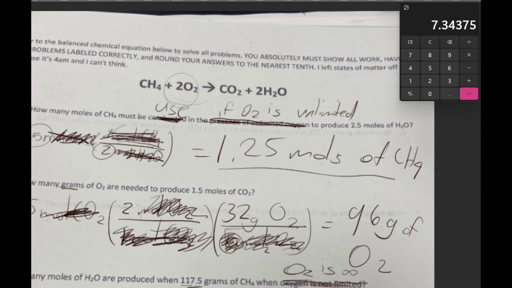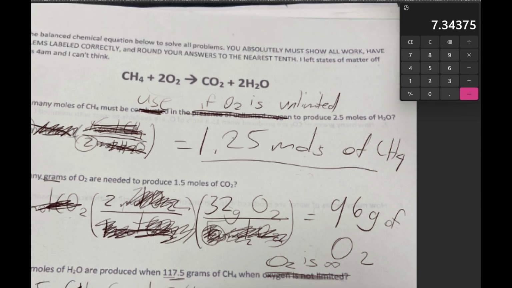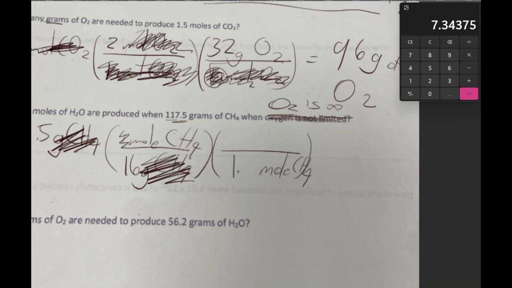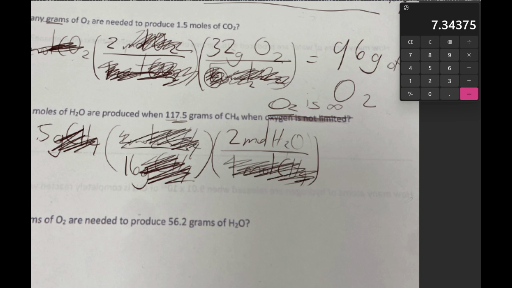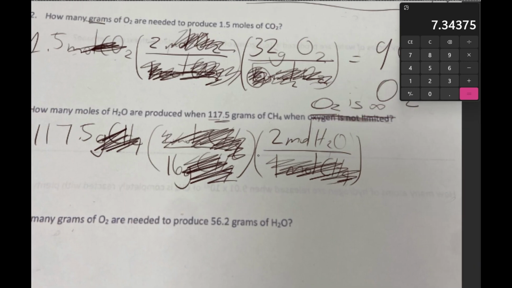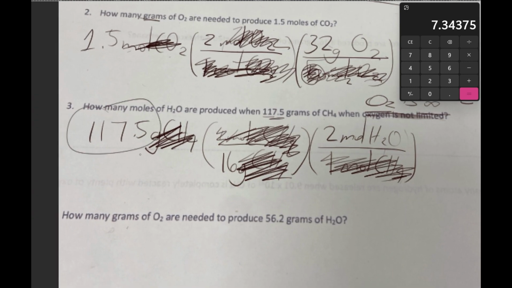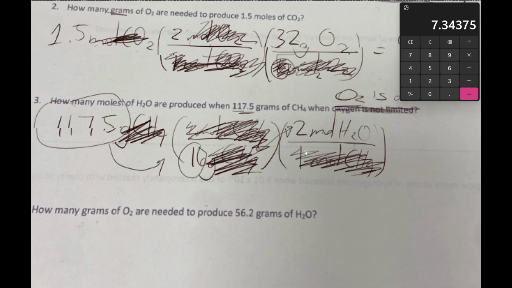1 mole of CH4 equals 2 moles of H2O, which means the ratio is going to be 1 mole to 2 moles. Oh, well, would you look at that? Look at the happy little family. Okay, now let's do the same thing again. Cross out the stuff that's 1. Cross out the stuff that's the same. What do we get? Let's see. We have 17.5 divided by 16, but then you have to multiply that by 2.